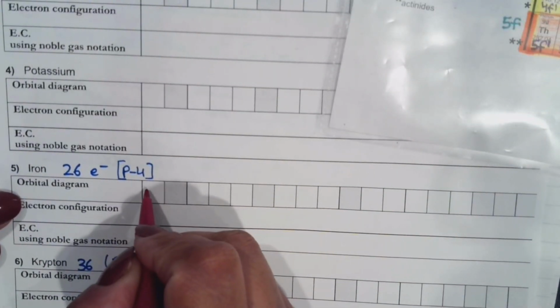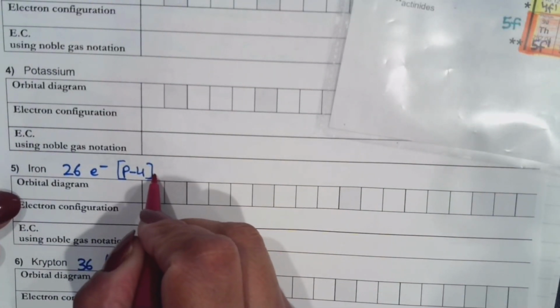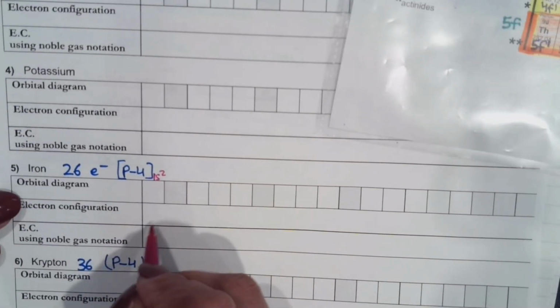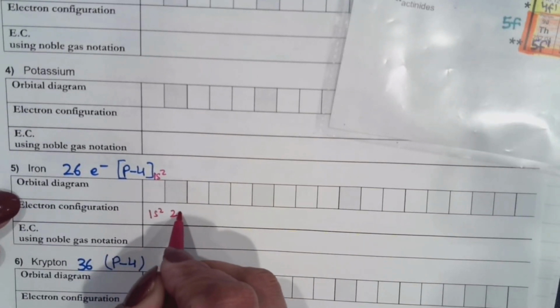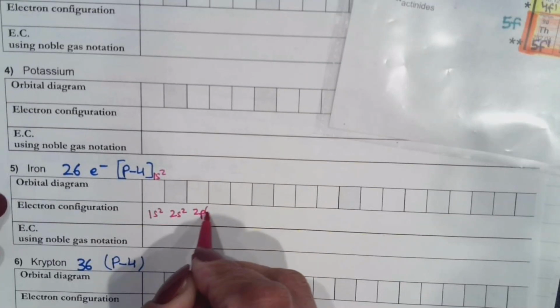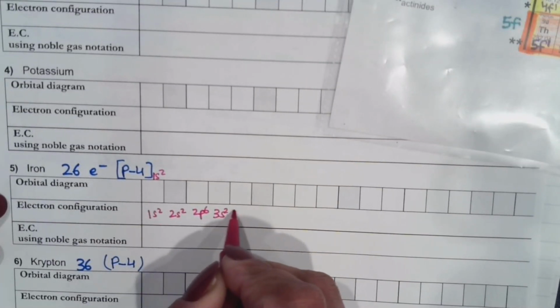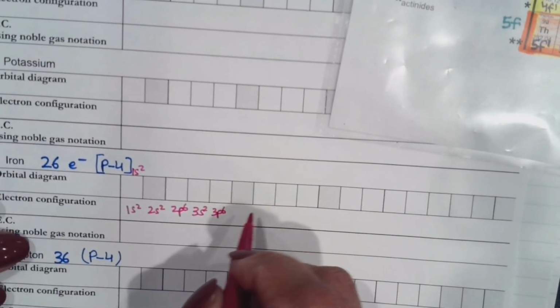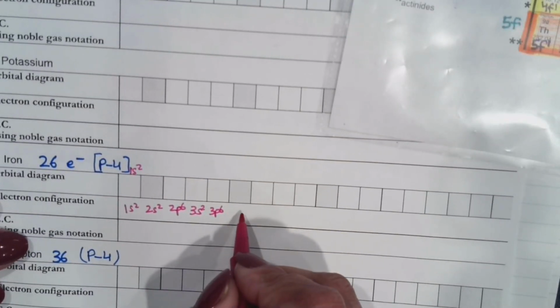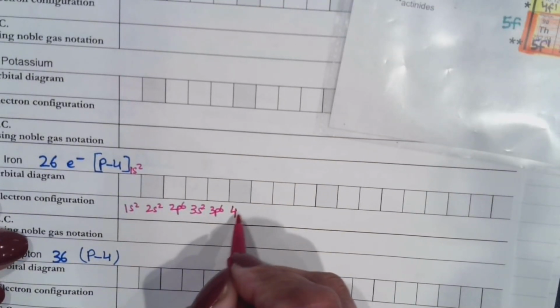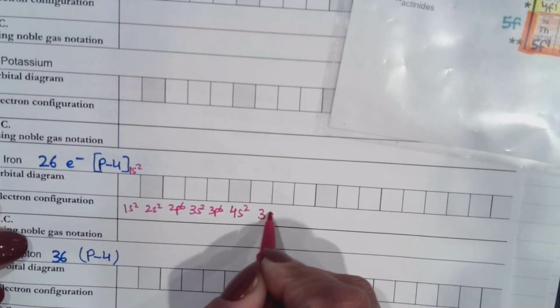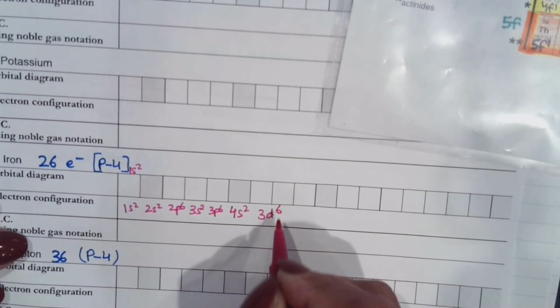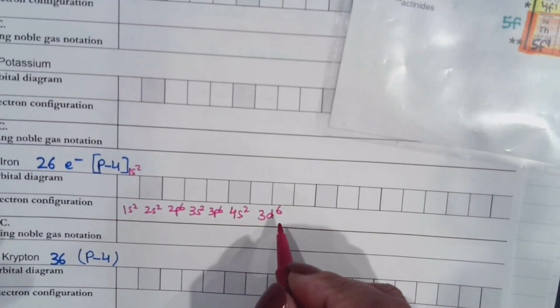So we have 1s2, 2s2, 2p6, 3s2, 3p6. Then we have 4s2, 3d6. So this is the configuration of iron, right?